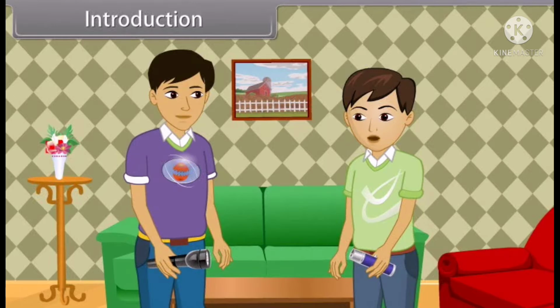You know, my father gifted me on my birthday. My father told me that this light is very dangerous for eyes. But how can a light harm our eyes?